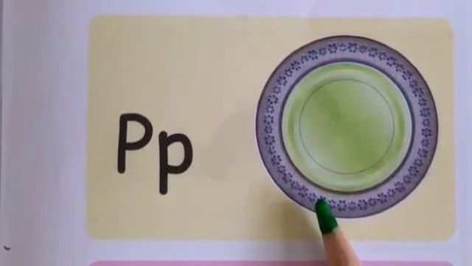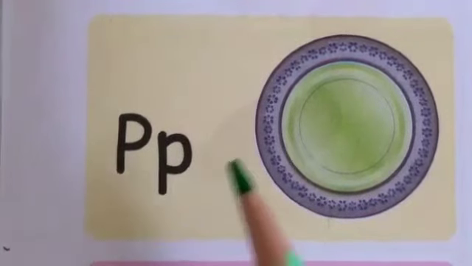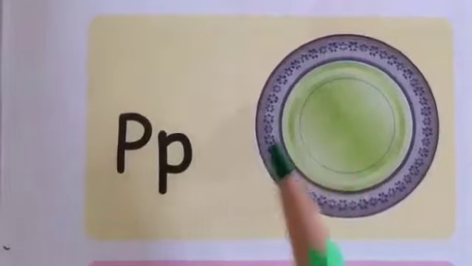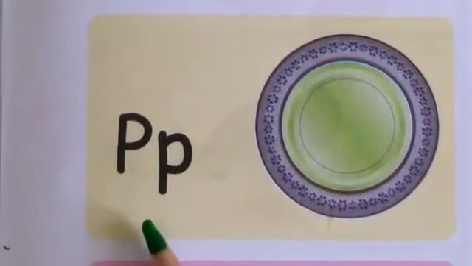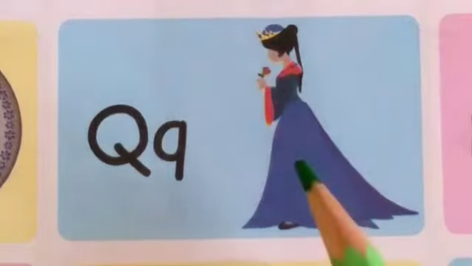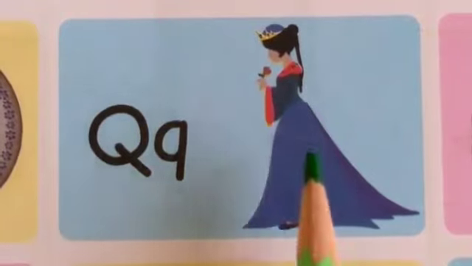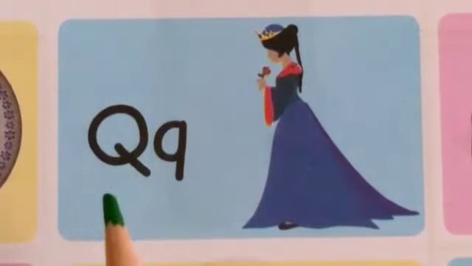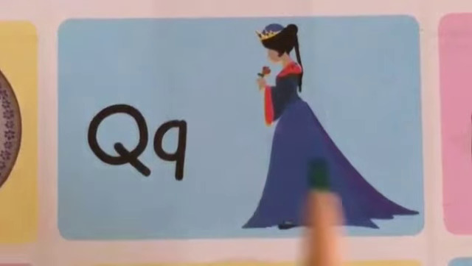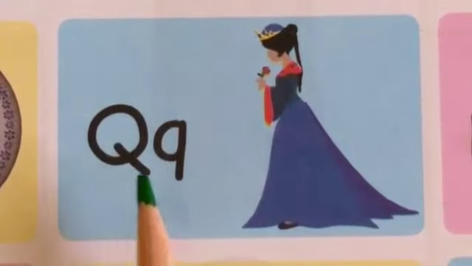What is this? This is a plate. What is the initial sound of plate? P, plate. And letter P has only one sound. What is this? This is a queen. What is the starting sound of queen? Queen. So letter Q has only one sound.